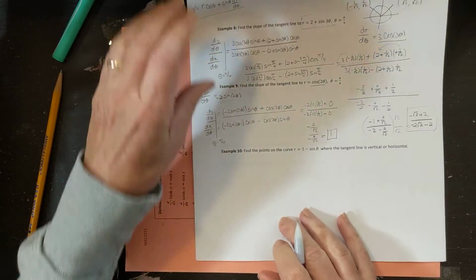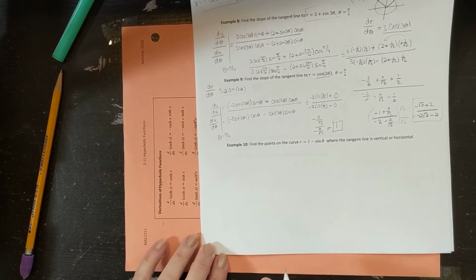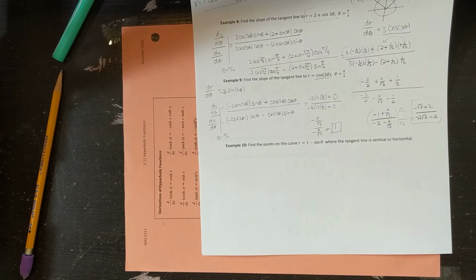So for this last example, we want to find the points on the curve where the tangent line is vertical or horizontal. So let's have a look at this. When is a tangent line vertical? Well, a tangent line is vertical when its slope is undefined. When is dy/dx undefined?